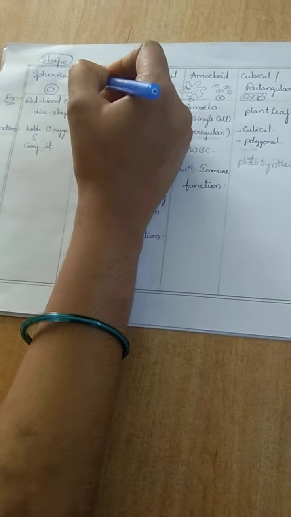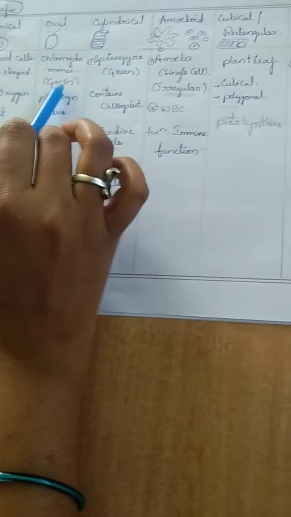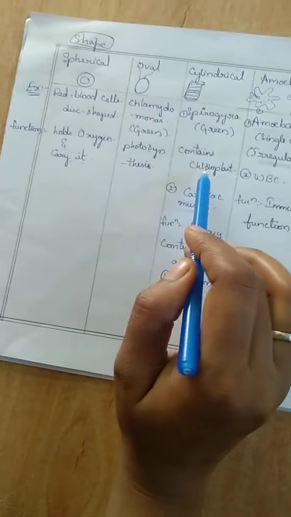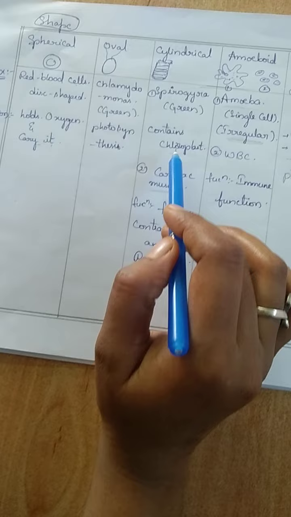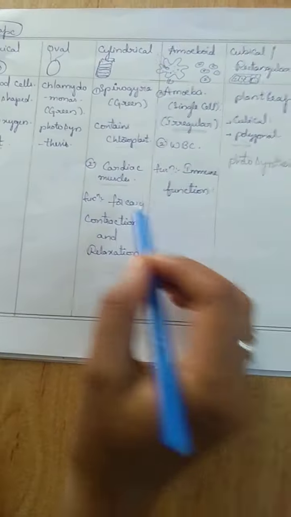And next, oval shape. Examples are bacteria and Chlamydomonas. The function is photosynthesis. And cylindrical, Spirogyra, contains chloroplast, and its function is to perform photosynthesis and synthesize food. And in cardiac muscles, the shape is for easy contraction and relaxation.